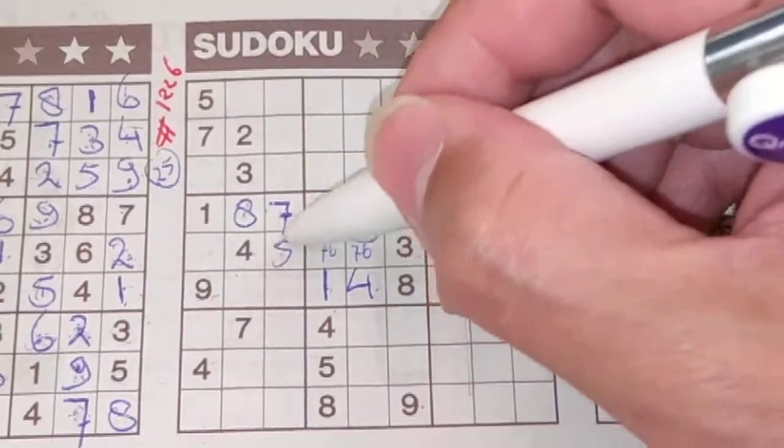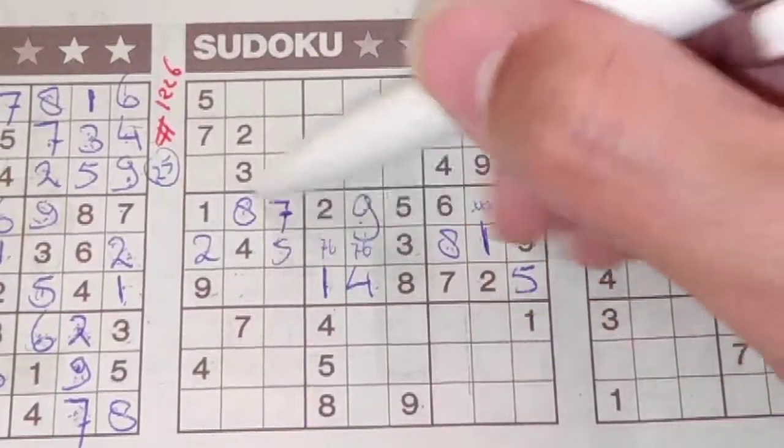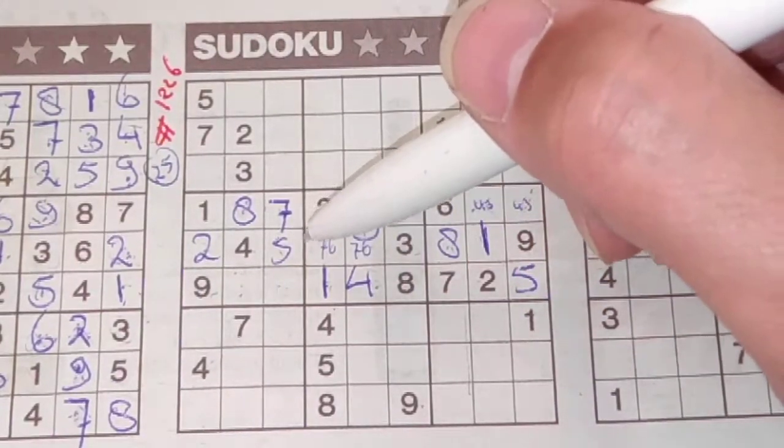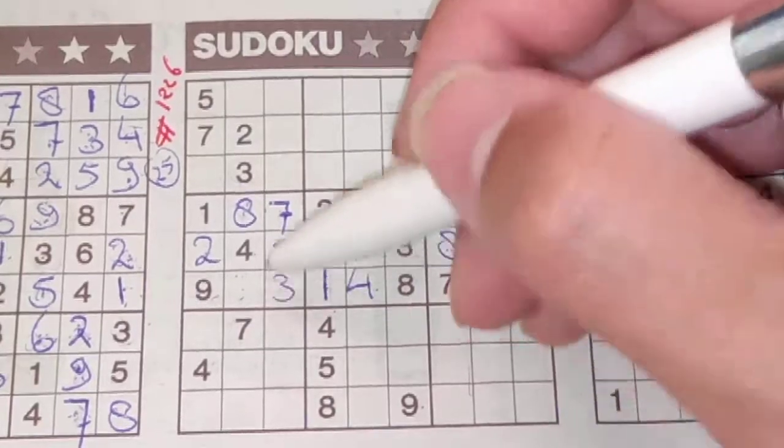2 numbers left in this big square for the number 6 and 3. We have a 3 here, no 3 there. 3 should be here and the 6 goes there.